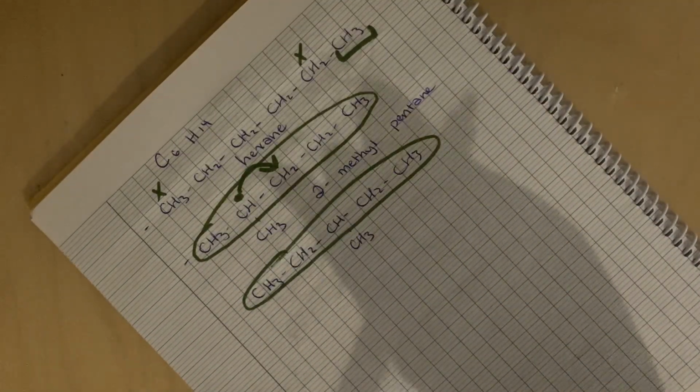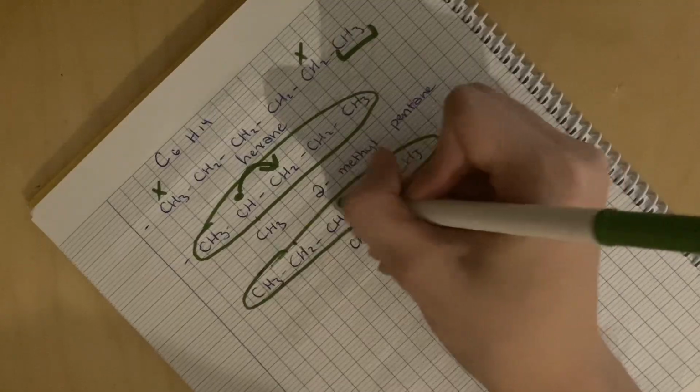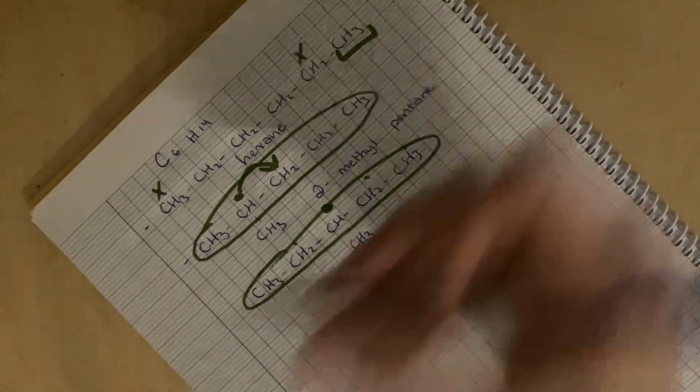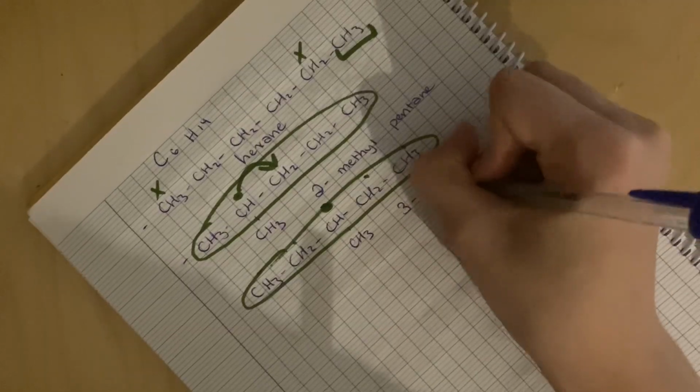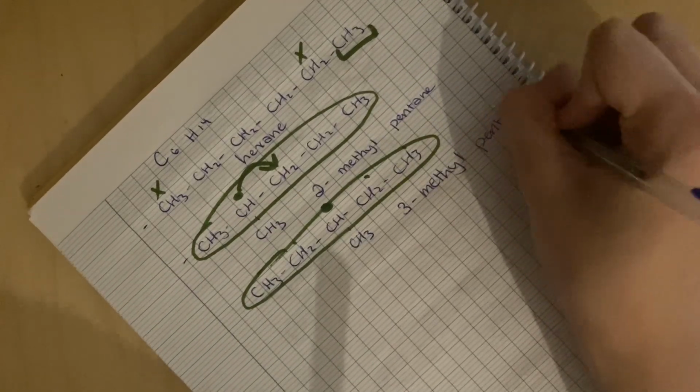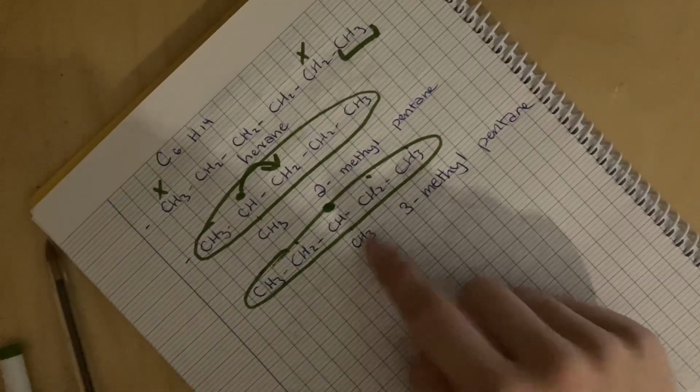And we are going to count 1, 2, 3. It doesn't make a difference, we can count either way. So it's going to be 3 methyl pentane. Now, we can't move this one anywhere else because anywhere else we put it is going to have the same name as these.